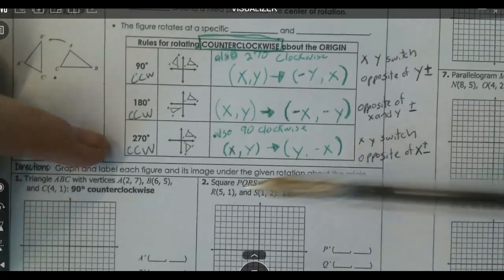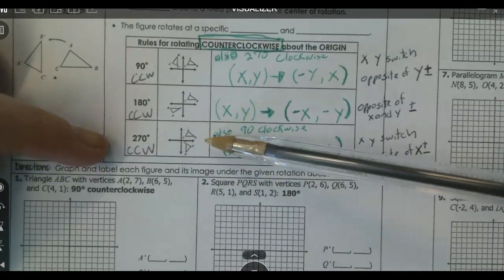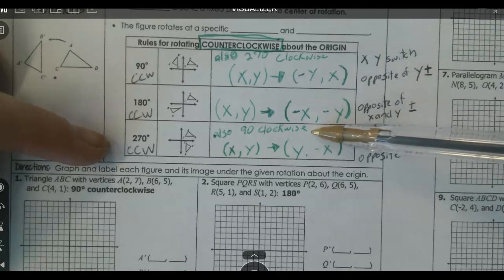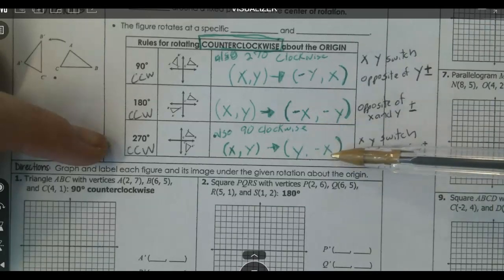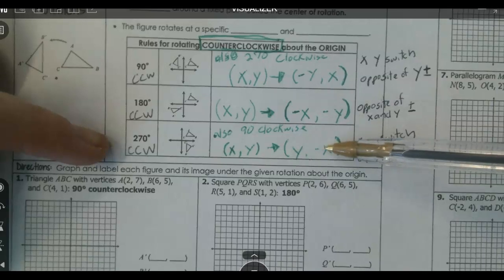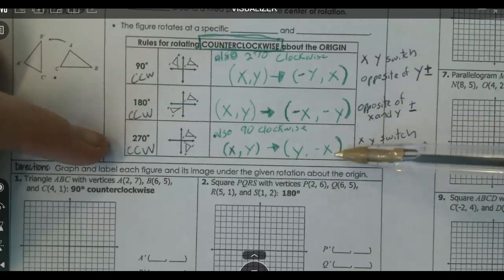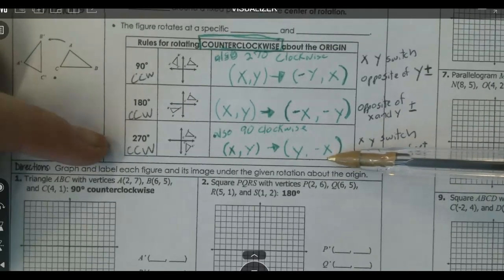And last but not least, we have a 270 degrees counterclockwise turn, which is the same thing as a 90 degrees clockwise turn. And for this one, we're going to be switching our x and y terms, but this time the opposite of x. So this time the x term, if it was negative, now it's positive. If it was positive, now it's negative.